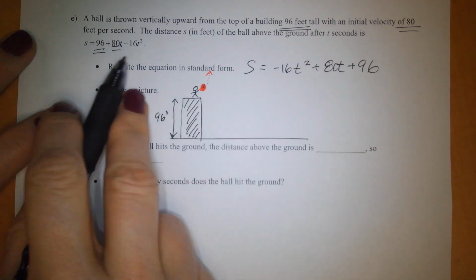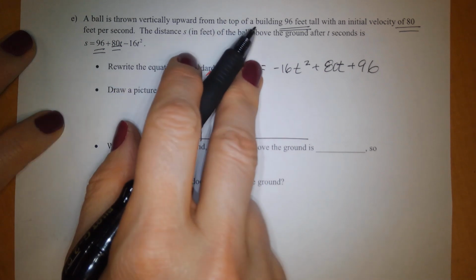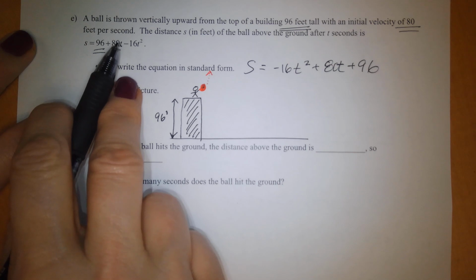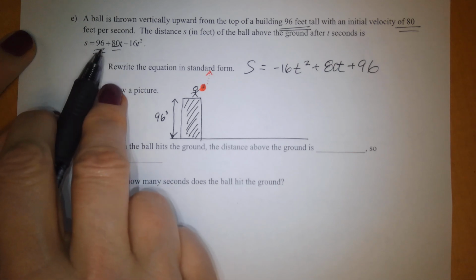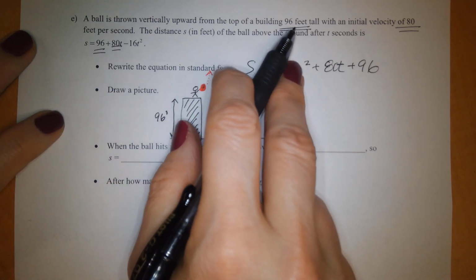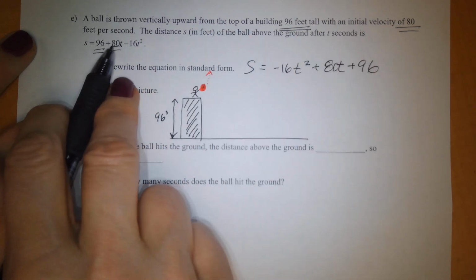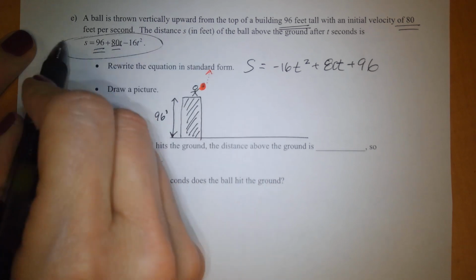Now all of this information is extra because it actually already put it into the formula. So you didn't have to construct a formula. All of that information has already been constructed for you into this quadratic formula. This is the velocity and this is the initial height of the building. So all of this information here you didn't necessarily need because it's already been constructed here. So all we really need is the formula.